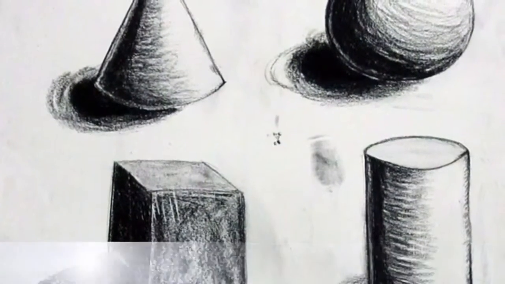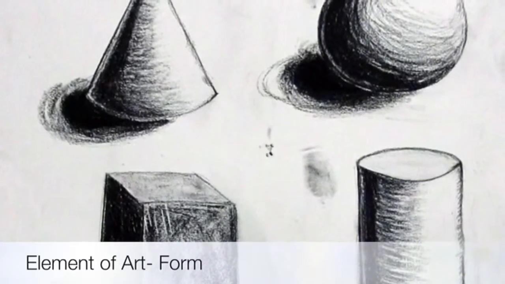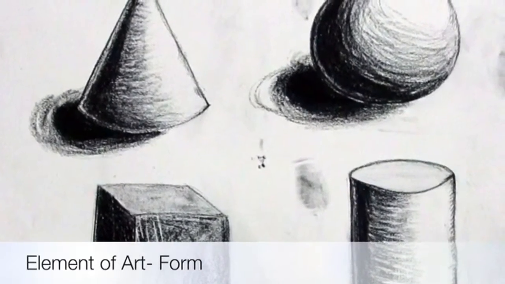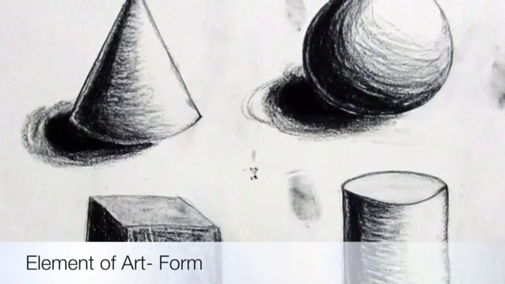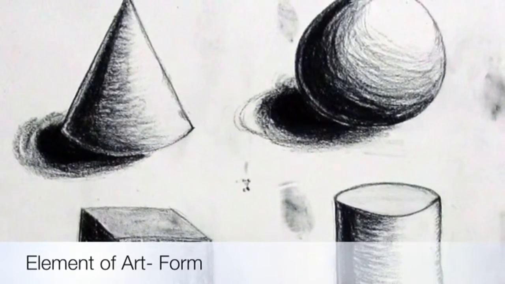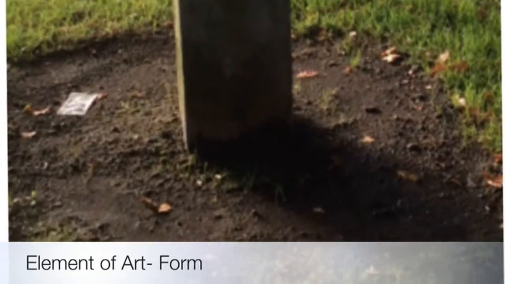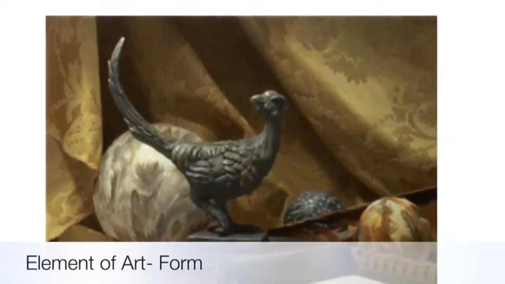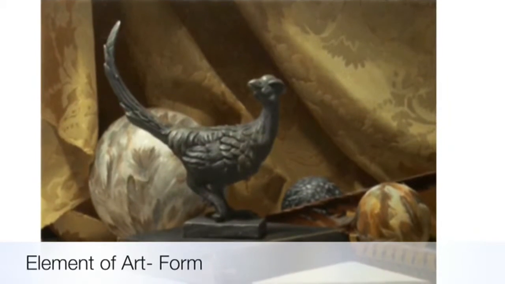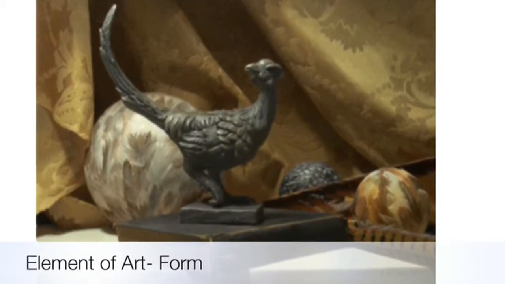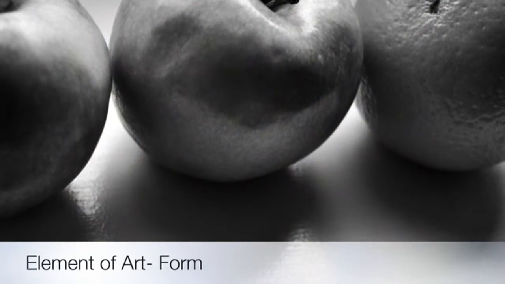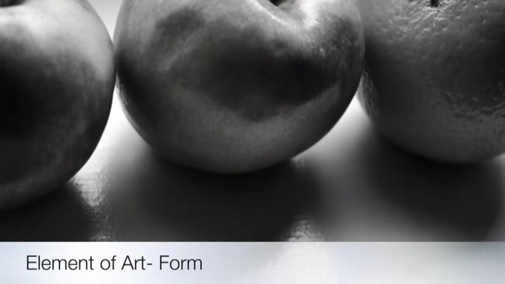Form is an element of art that is normally three-dimensional, unlike shape that is two-dimensional. For example, form can include spheres, pyramids, and cubes. Form also surrounds or encloses volume, and you are able to walk around it. For example, this statue can serve as form because you can walk around it and it exists in a three-dimensional form. And as you can see in the painting of the bird, the shadows and value make everything in the painting pop up as 3D.